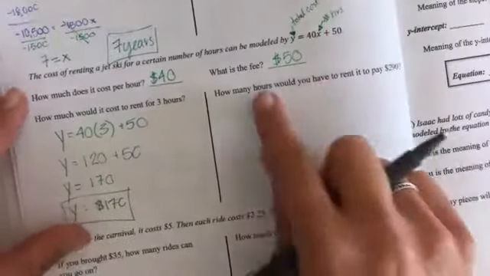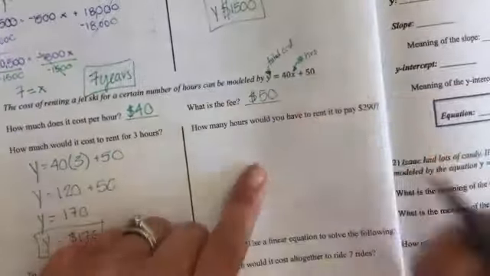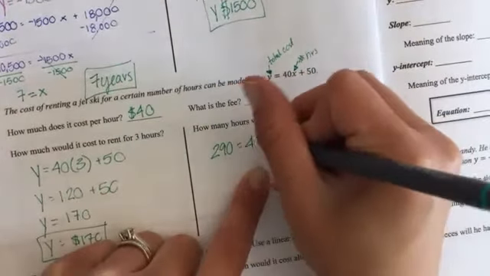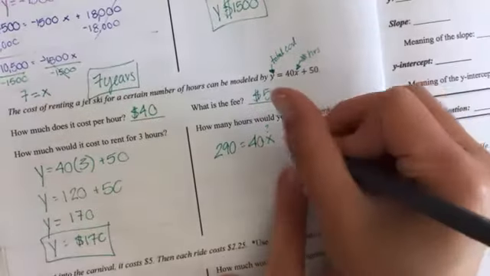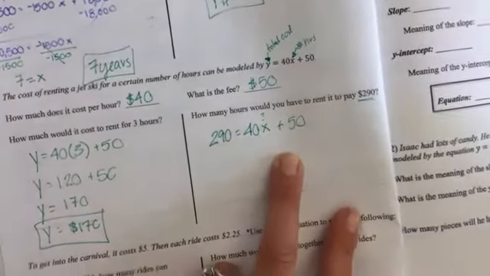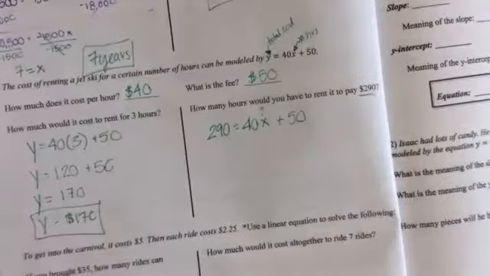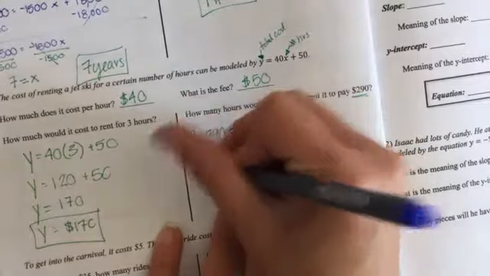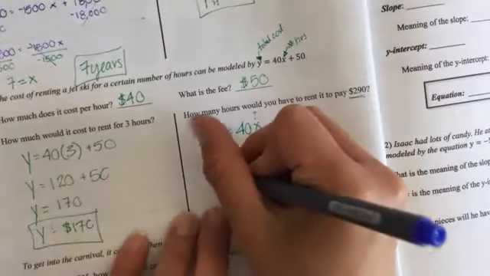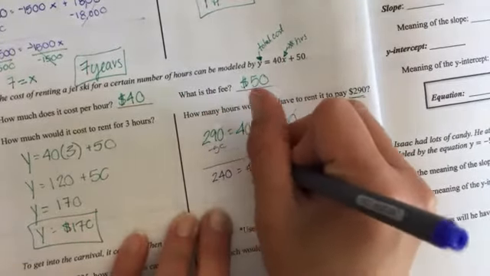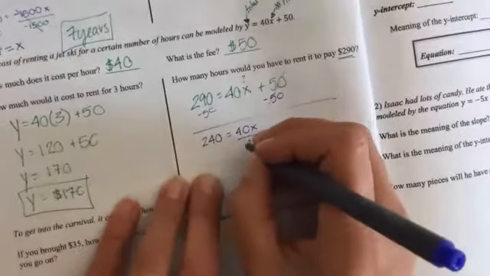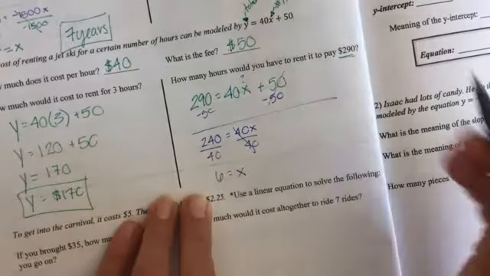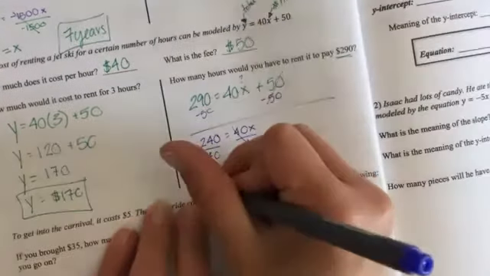Then the other says how many hours. So now I'm looking for X, and I'm going to put the 290 in for the total cost. X is my unknown, that's hours. And subtract 50 from both sides. This gives you 240 equals 40X. Divide both sides by 40, and you get 6. 6 what? X stands for hours, so it is 6 hours.